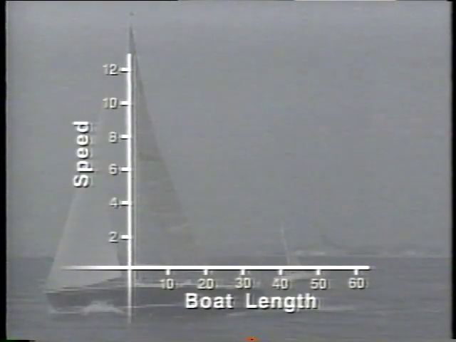Let's examine the linear relationship between boat length and hull speed by first looking at a graph. Use the horizontal axis to represent the boat's length in feet, and the vertical axis for speed in knots. That's a nautical term for miles per hour. Any combination of length and speed can be represented on this graph.